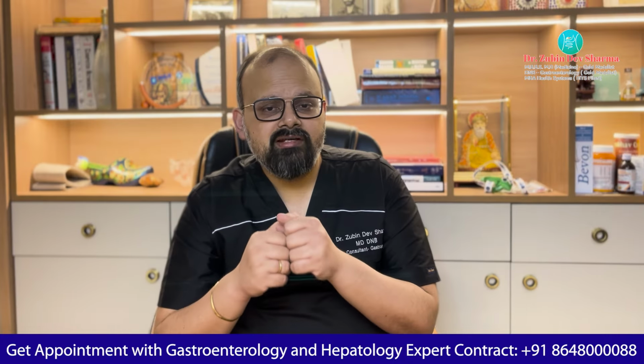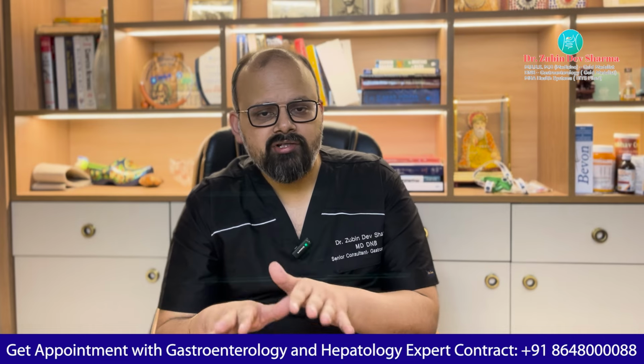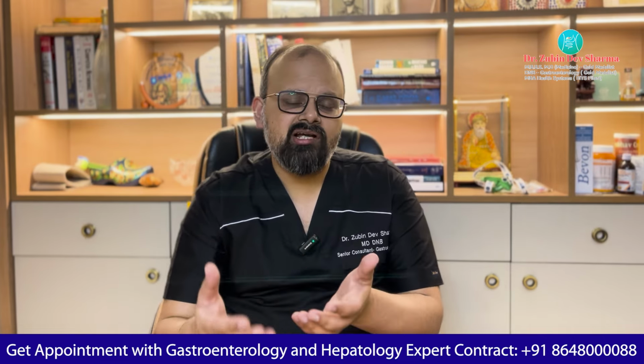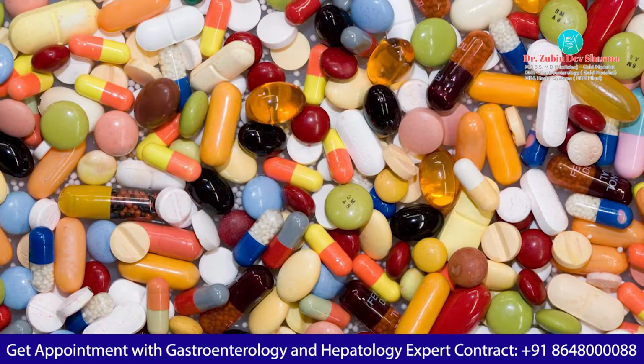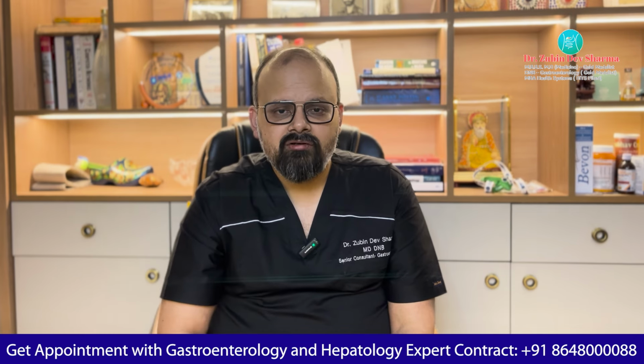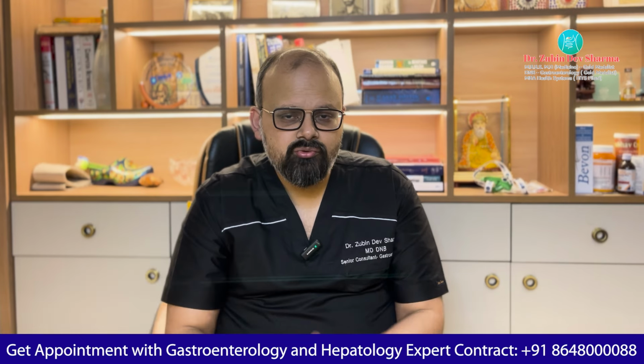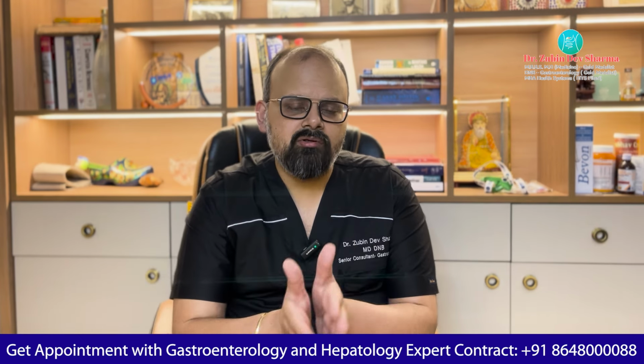Now, after we have done an endoscopy, usually for non-complicated GERD, we give them a trial of acid-suppressing medications because we believe one of the most common causes of reflux is acid. Now we give them safe drugs like PPIs or H2 receptor blockers. Drugs like pantoprazole work very effectively and very well. We will also give you some medicines to drink, some antacids too. Usually these are given for a very short amount of time.